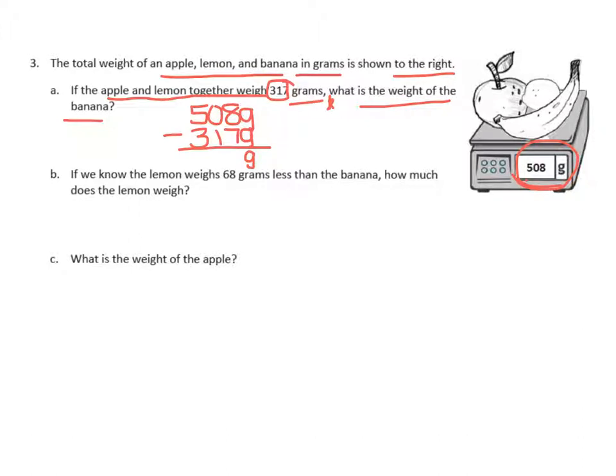I'm going to start with the ones place. 8 minus 7 is 1. Now I'm going to look at the tens. 0 minus 1 is something that I can't do, so I have to borrow from the hundreds. So the 5 becomes a 4, and I'm going to bring back a 10 to the 0 that I already have, so I have 10 in the tens. 10 minus 1 is 9. 4 minus 3 is 1. So the weight of the banana is 191 grams.